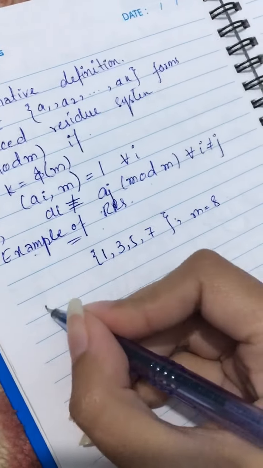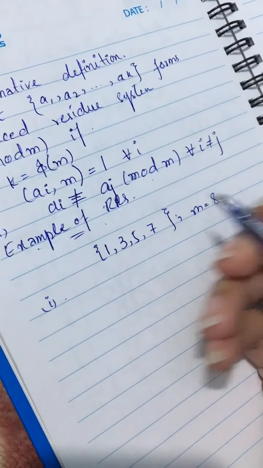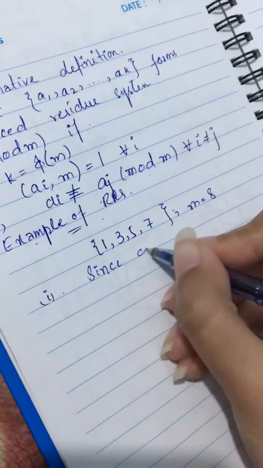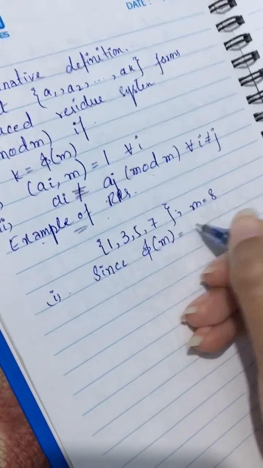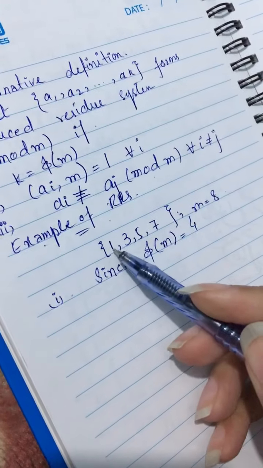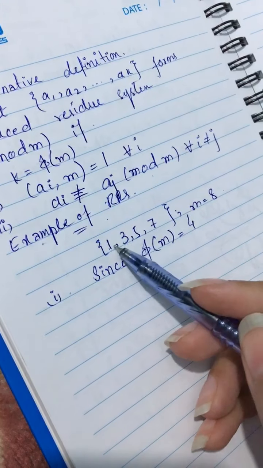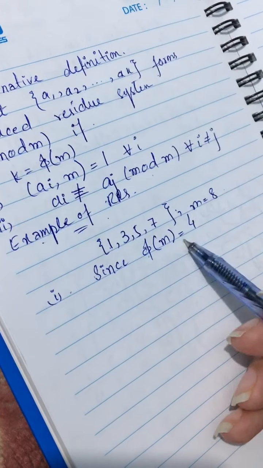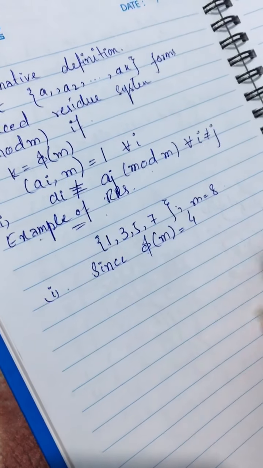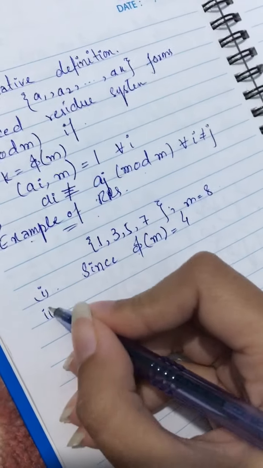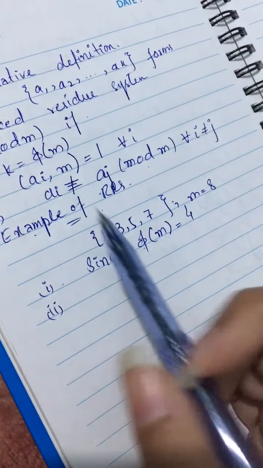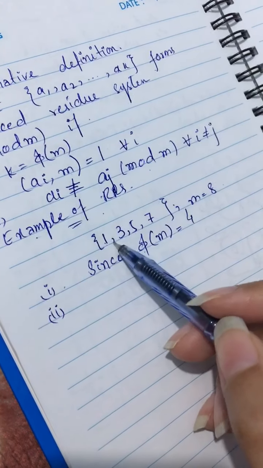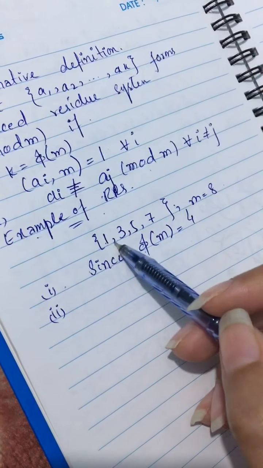So here is the first condition. Since phi of M equals 4, and here there are 4 elements in the set, 1, 2, 3, 4, K is 4 here and phi of M equals 4. This is the first condition. Now the second condition is we have to check that gcd of Ai with M is 1. So I am going to check their gcd.